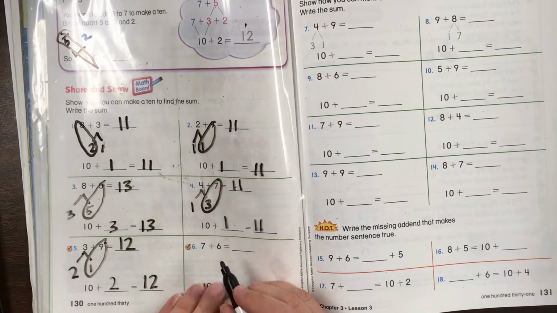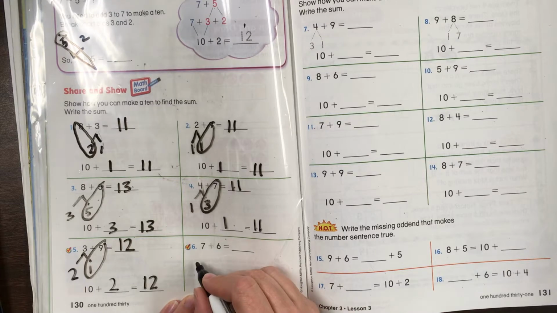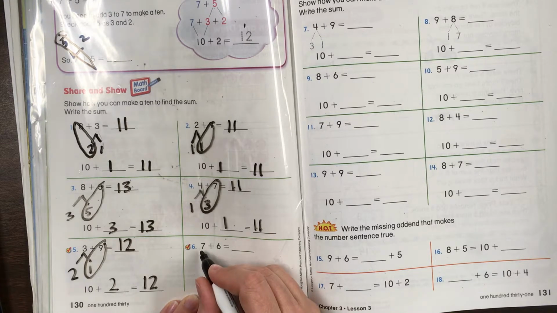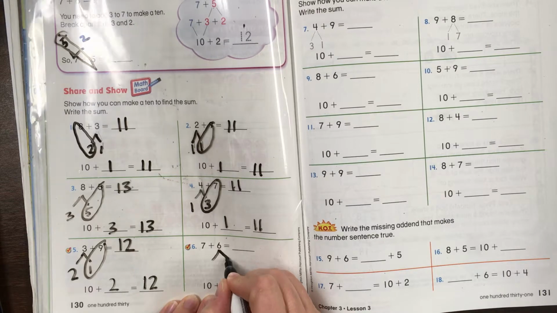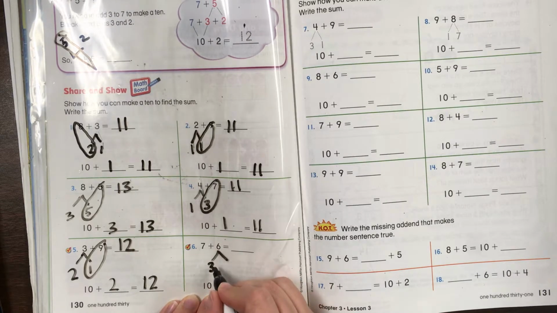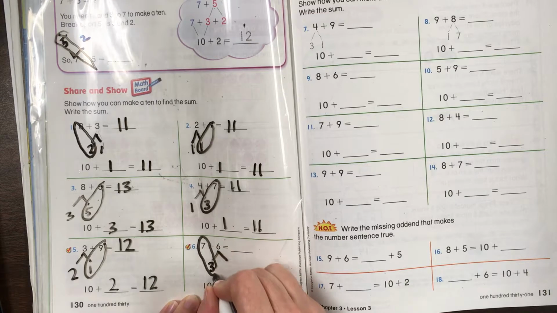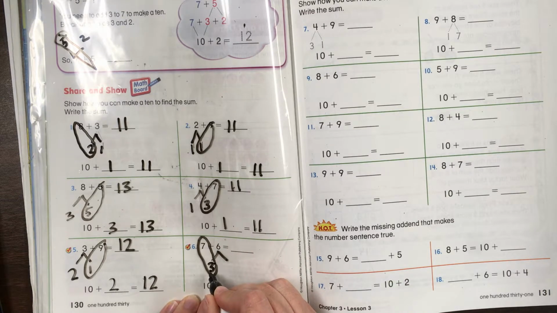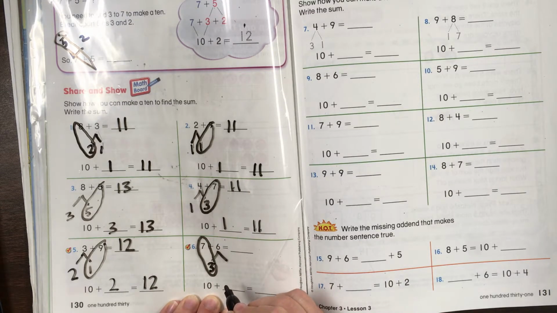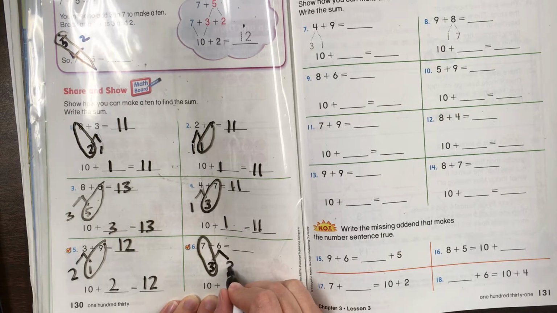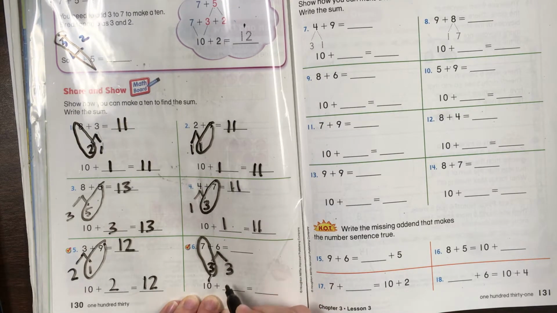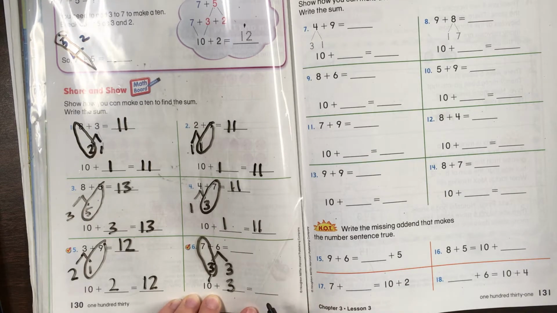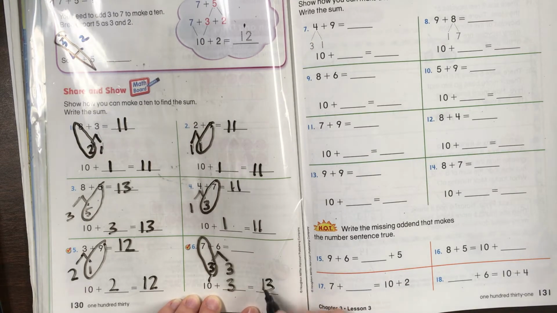7 plus 6. Again, we'll start with our number that's closest to 10. 7, how many more do we need to make 10? 3. And after we make 10 out of part of that 6, we've only taken 3 out of the 6. What's still left? 3 and 3 makes 6. So we've got 10 plus 3 is 13. So 7 plus 6 is therefore 13.